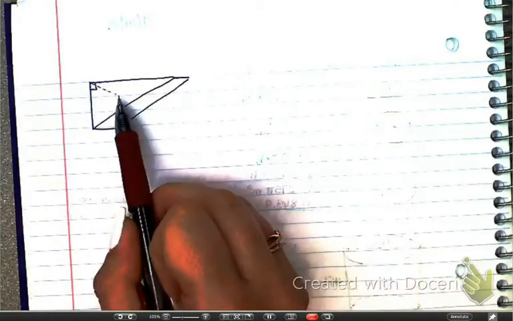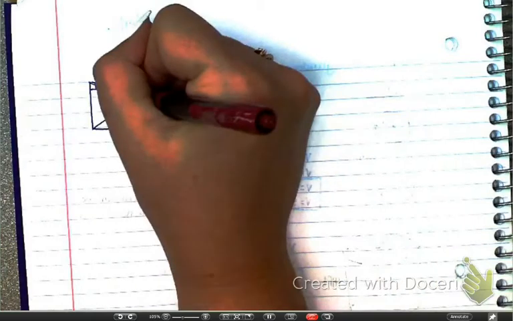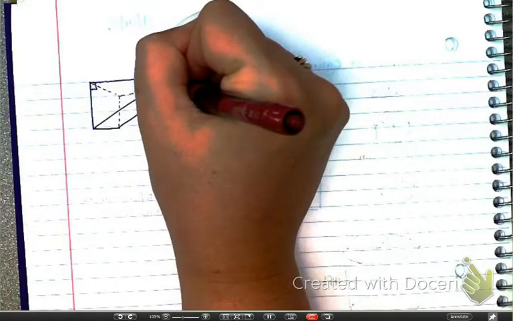And then my last dotted line is going to go from where I just connected to my far point. Do you see that 3D image a little bit? Okay, so it literally is like a slice of cheese. You have a top, you have a bottom. The top and bottom are the triangles.